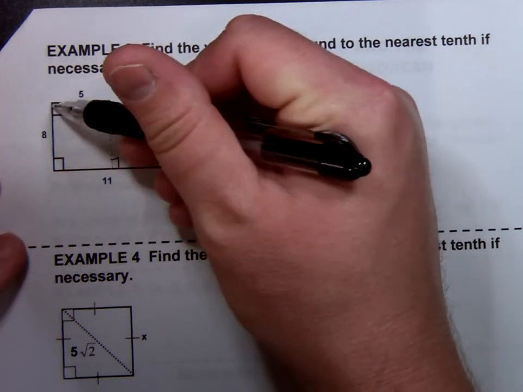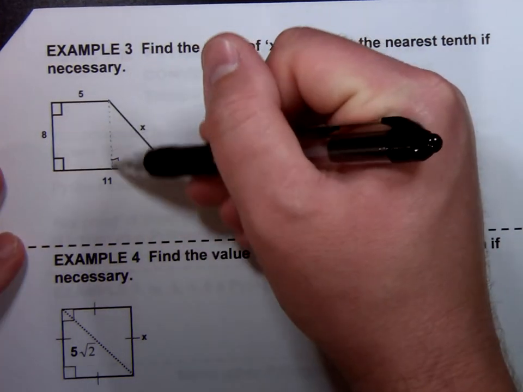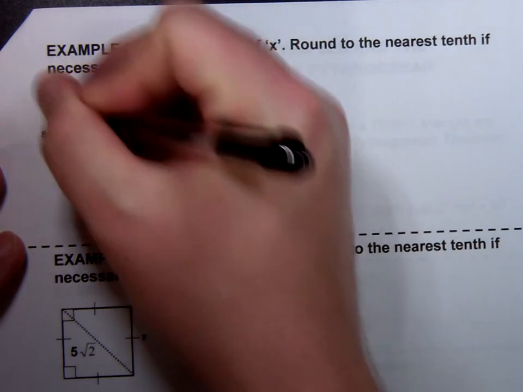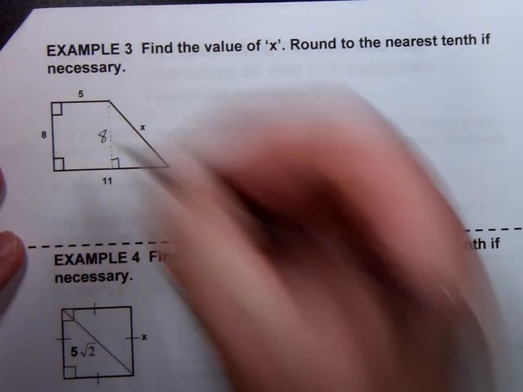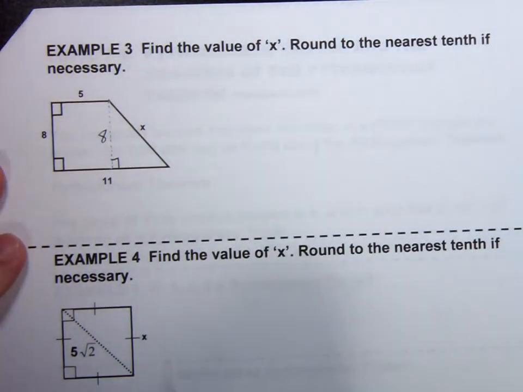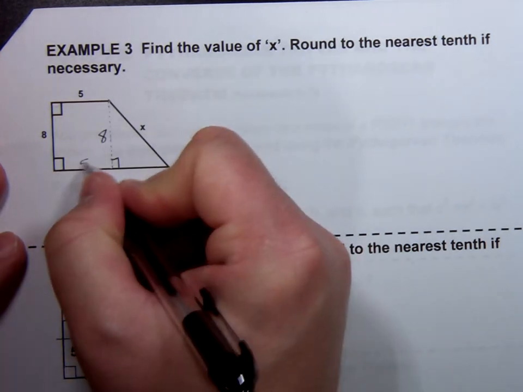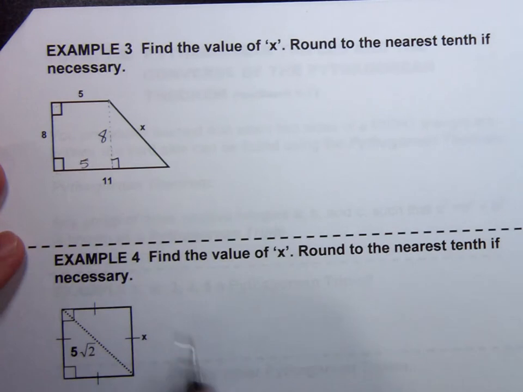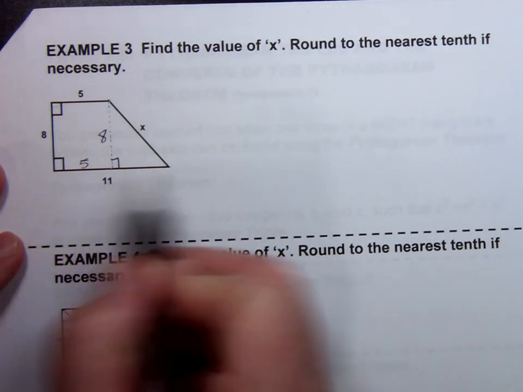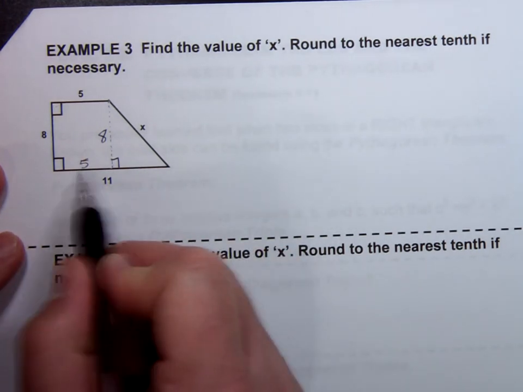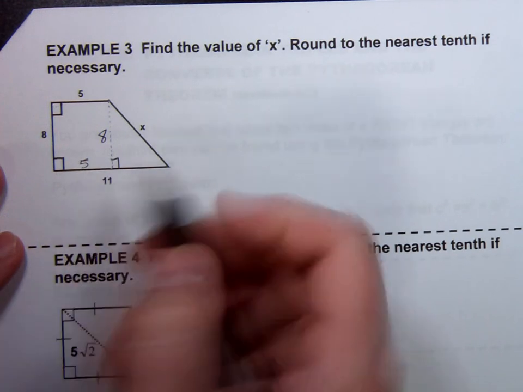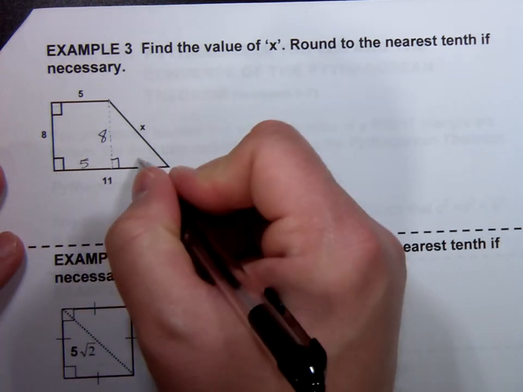Since this is 8, this is going to be 8 because what we have right here is a rectangle, and so opposite sides are congruent. And then if this is 5, this is 5. Opposite sides of a rectangle are congruent. So if the length of this entire thing down here is 11, this piece is 5, we can just subtract that from 11 to find out what this is over here.